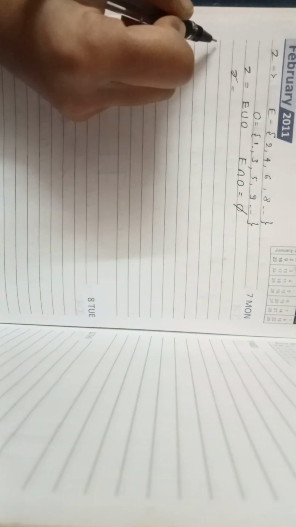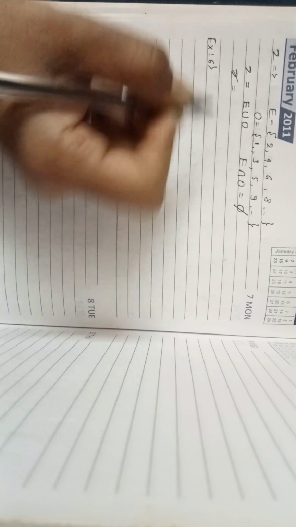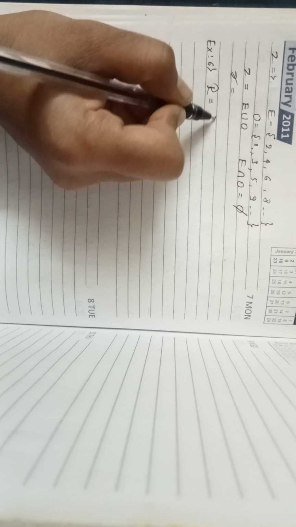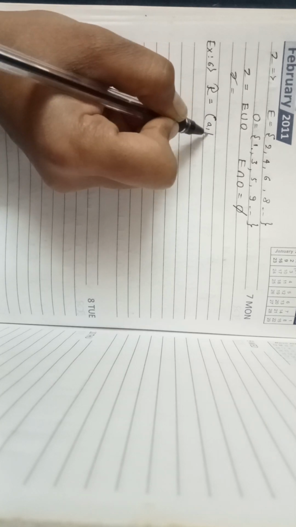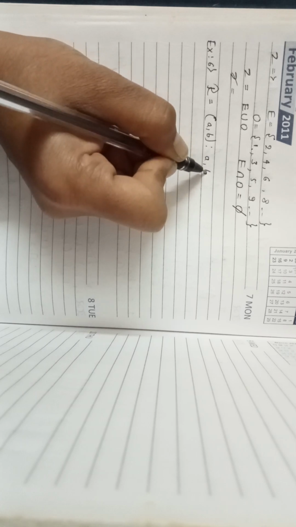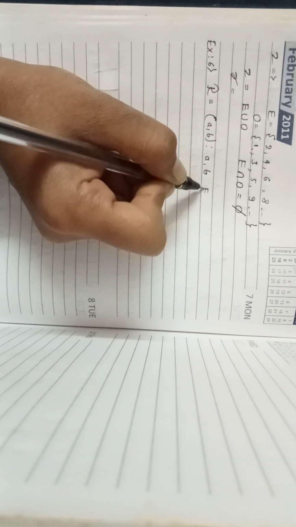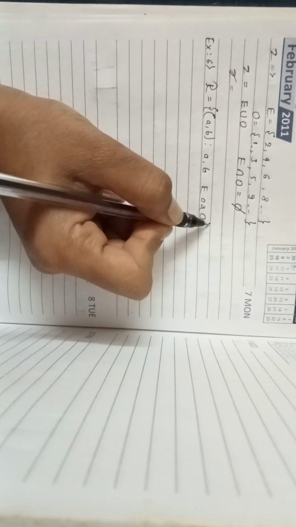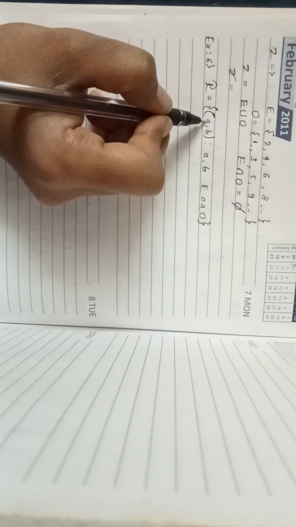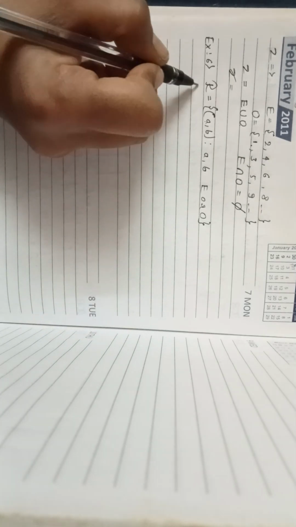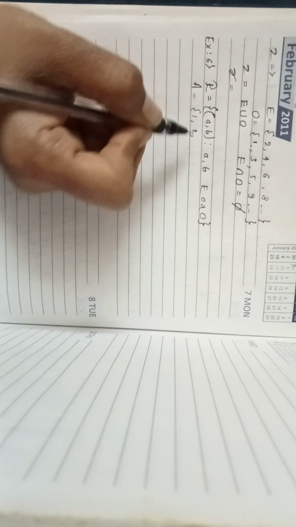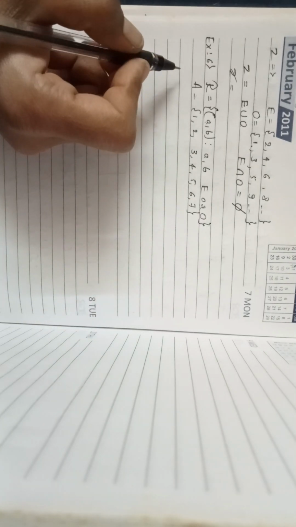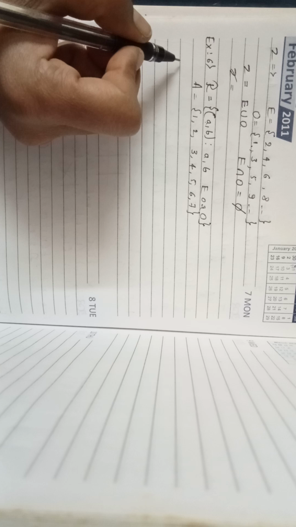So now I'll go with the next example, that is example 6. So let me define R as a comma b, and here a and b can be either both even or both odd. So you cannot take one even number and one odd number. You can take either even numbers or odd numbers. So I'll define set A as 1, 2, 3, 4, 5, 6, 7. So now I'll just check whether it is symmetric, reflexive or transitive.